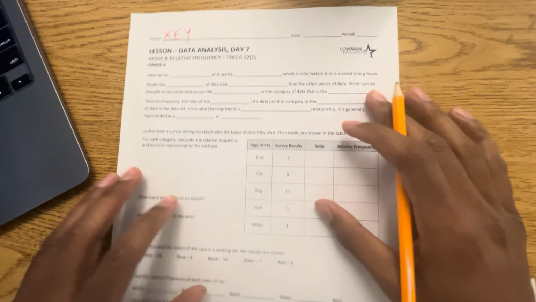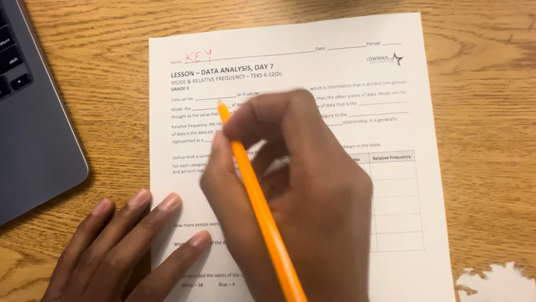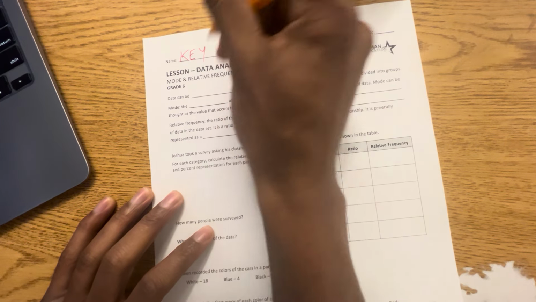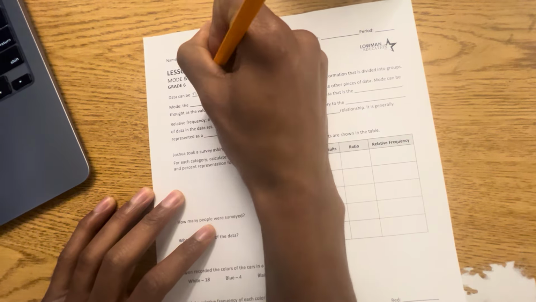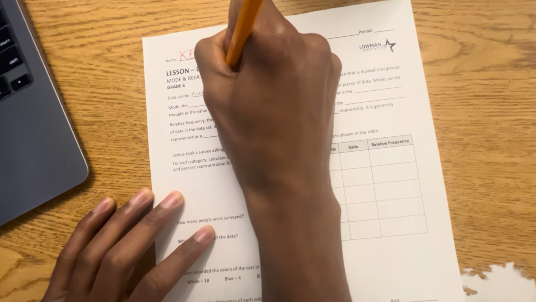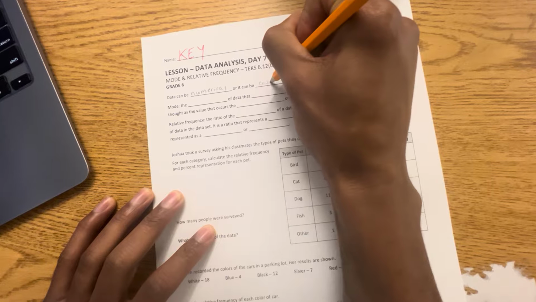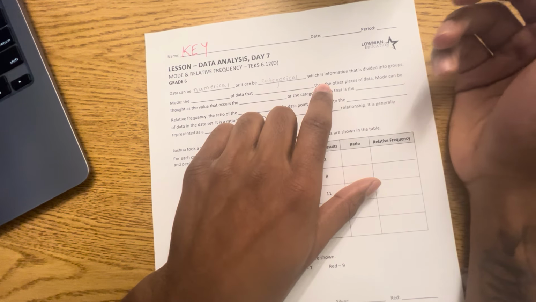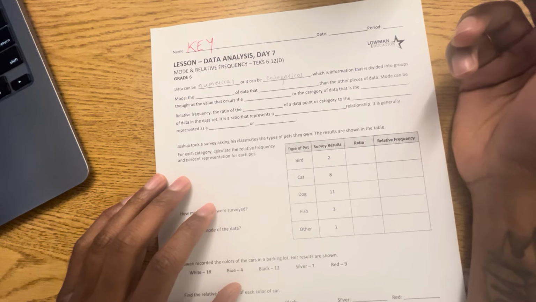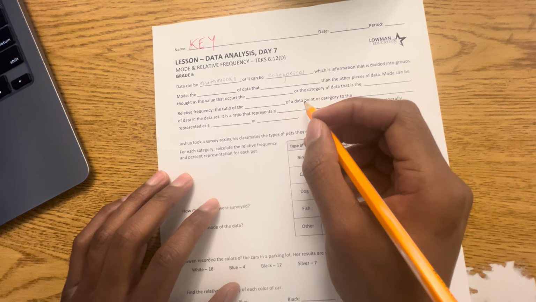Okay guys, we're going to be talking about mode and relative frequency. This is the lesson for day 7. Data can be numerical or it can be categorical, which is information that is divided into groups. Mode: the pieces of data that occur more than the other pieces of data.